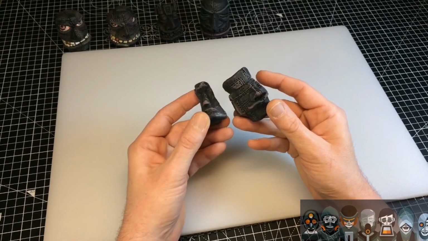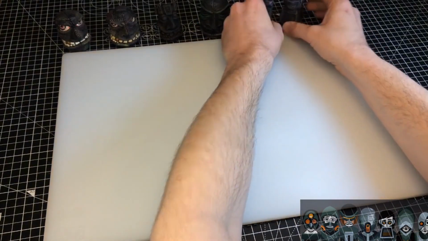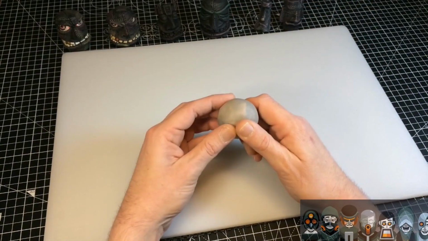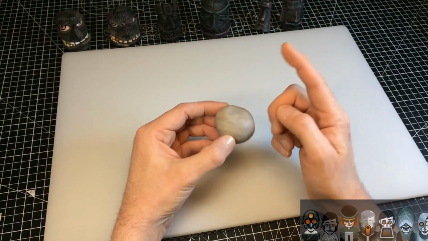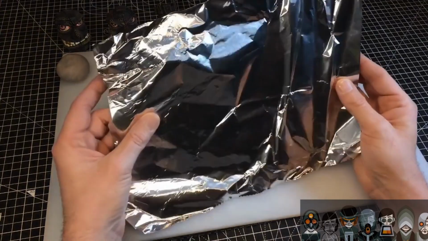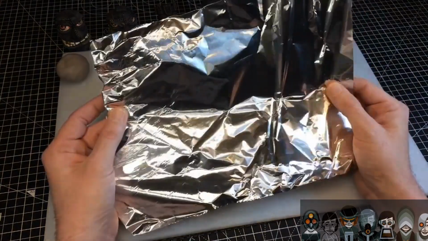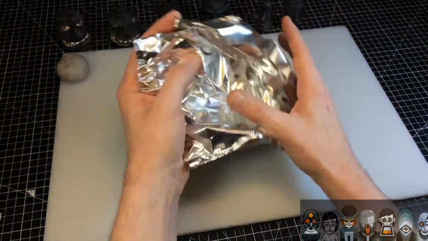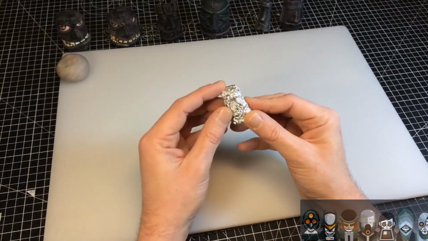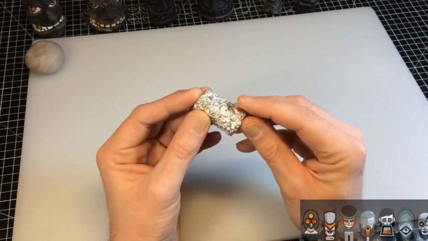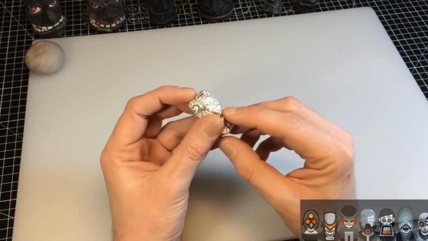So I'll get the Sculpey out here and get started. This is just a mixture of the regular Sculpey mixed with some of the Sculpey firm. I'll need some tin foil. I'll just get this crushed down into roughly the shape that I need it. It doesn't have to be perfect, but it does help if it's close to what you're aiming for. Obviously slightly smaller because you're going to be covering it in clay. But yeah, something like that.